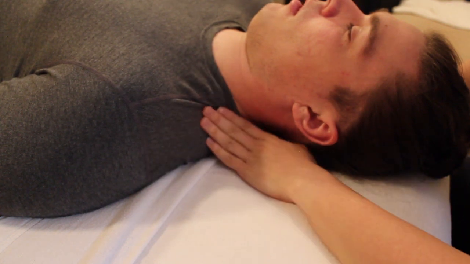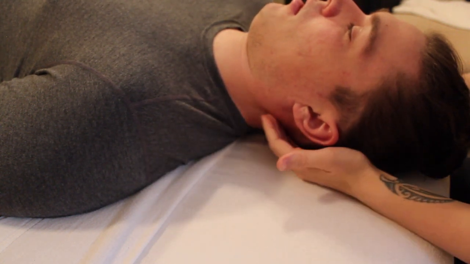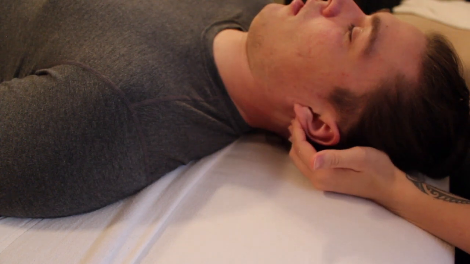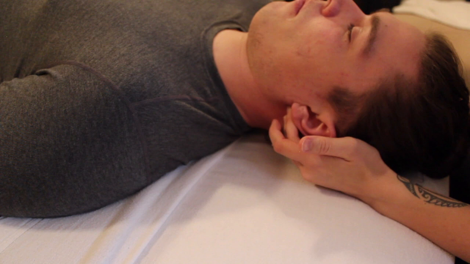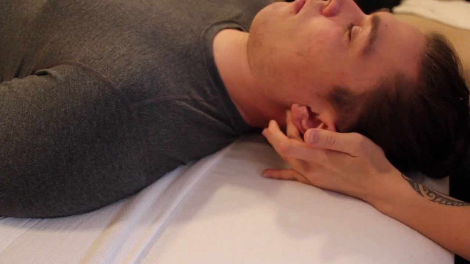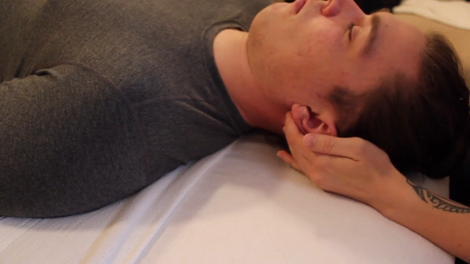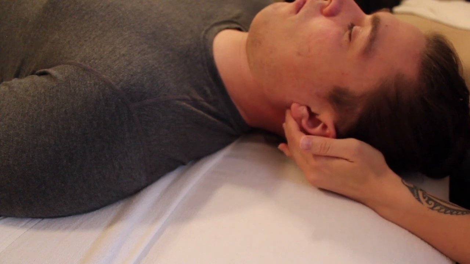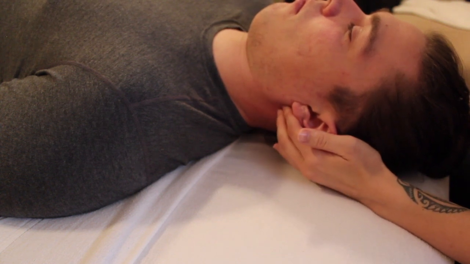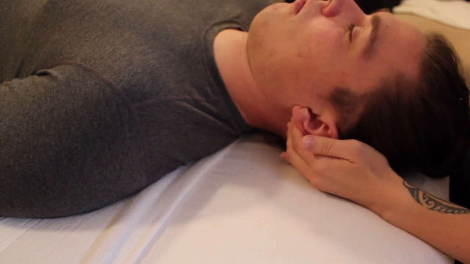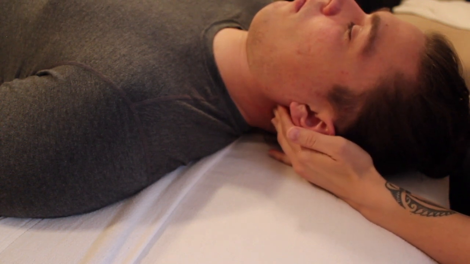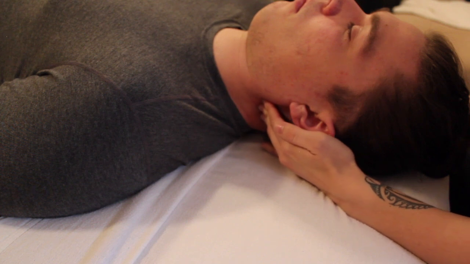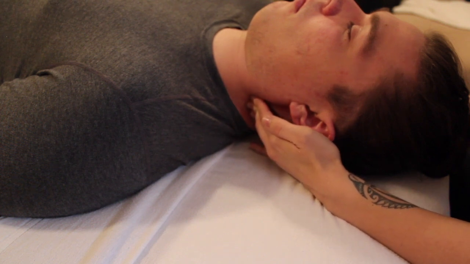As far as scalenes go, you're going to go right up behind the ear. You'll see a bone, a round one, right behind. You can roll around on it a little bit, and you'll feel that there's some tissue attached to it. You're going to go just behind that, right towards the back of the circle, and you're just going to follow it straight down. And that's going to be how we find the scalenes.